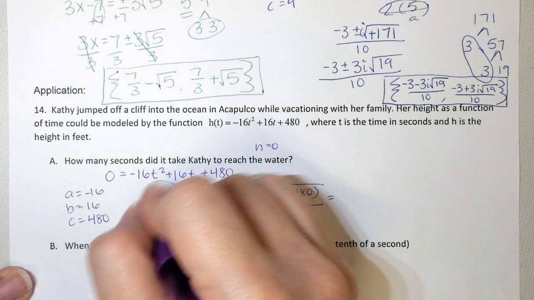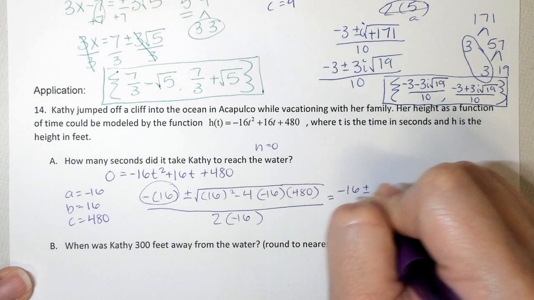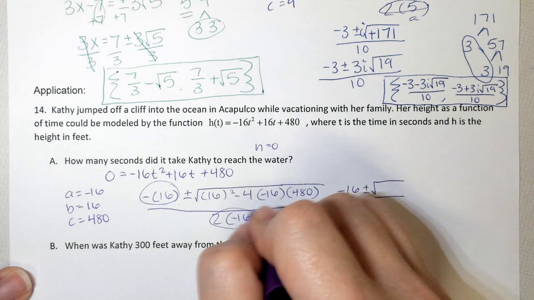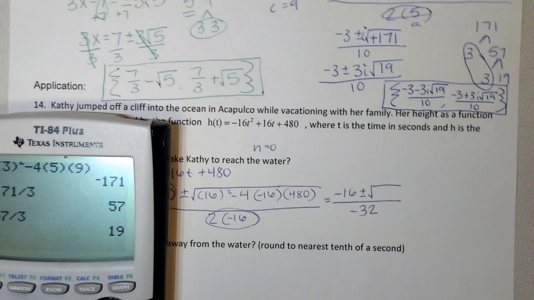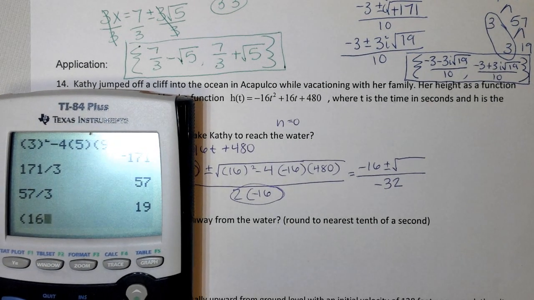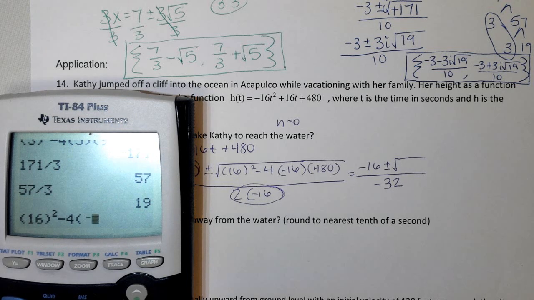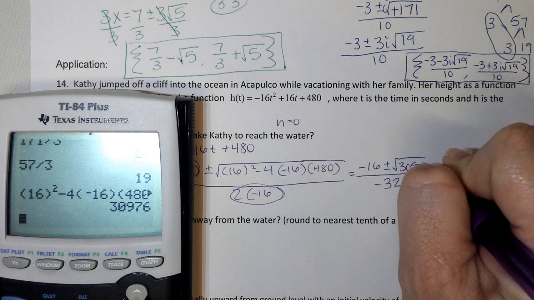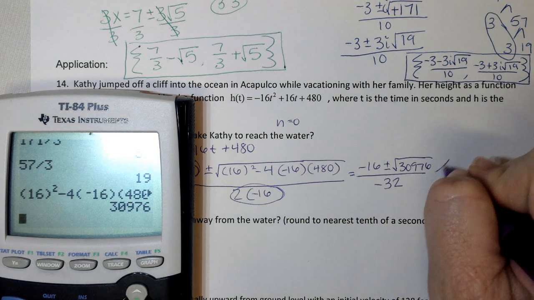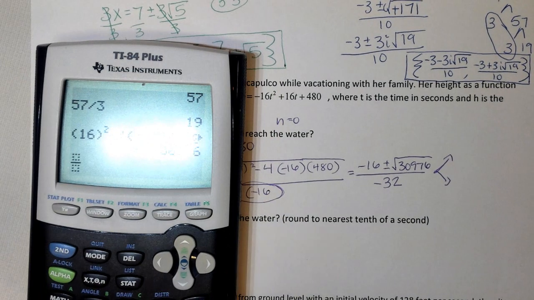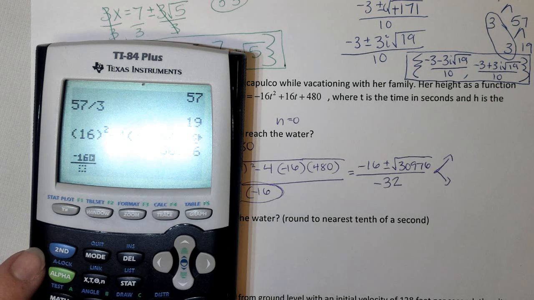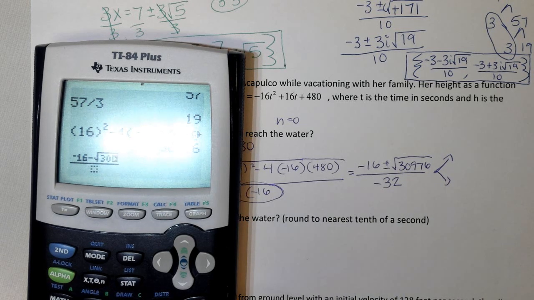So we simplify it one piece at a time, and we get negative 16. This gives me negative 32. And then we type just what's in the house. And we get 30976. Now we're going to type it once with a plus and once with a minus. Because this is a word problem, we don't have to break it down like we do when it's not a word problem. And you're typing it exactly the way you have it written.